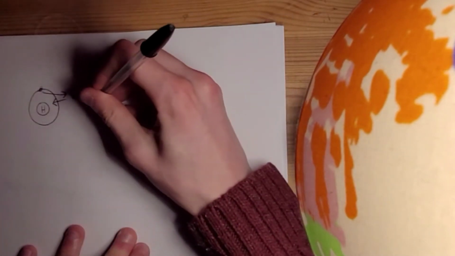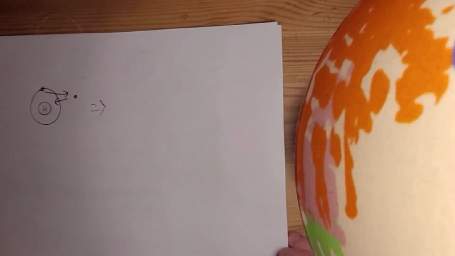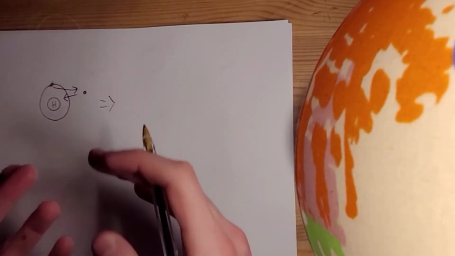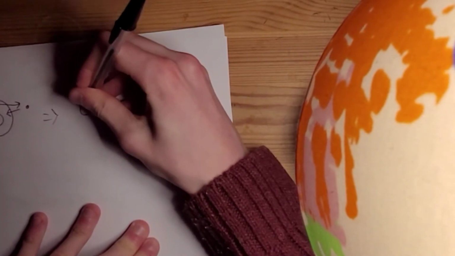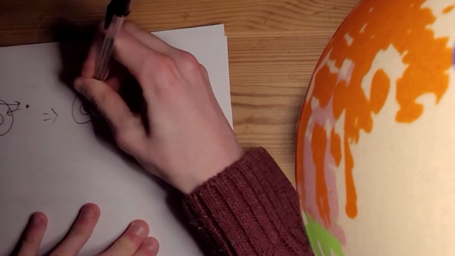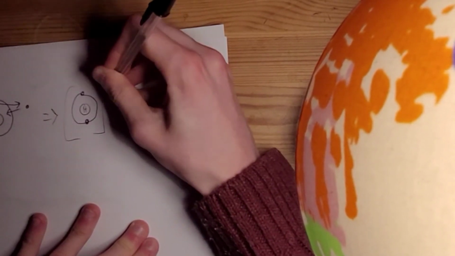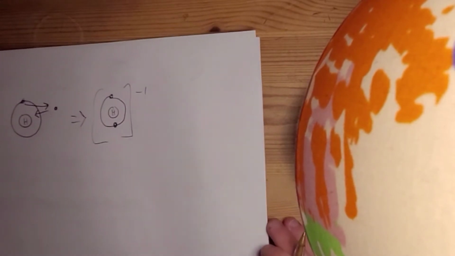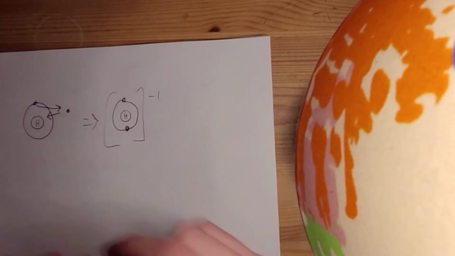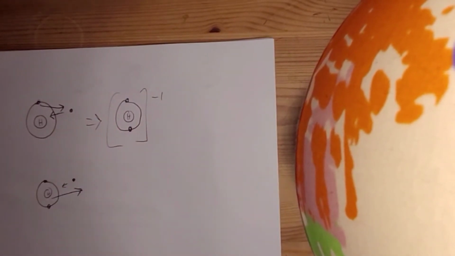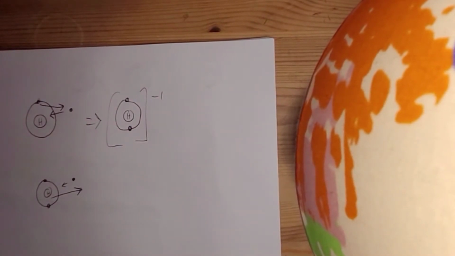In this case, the attractive force is greater than the repulsive force, so a second electron can be added. However, if a third electron tries to join in, the repulsive force by the electrons is now greater than the attractive force by the nucleus.